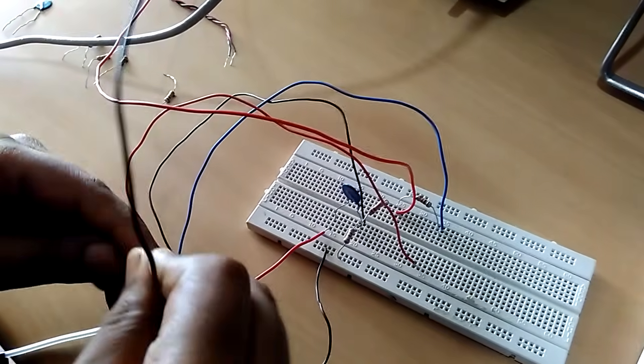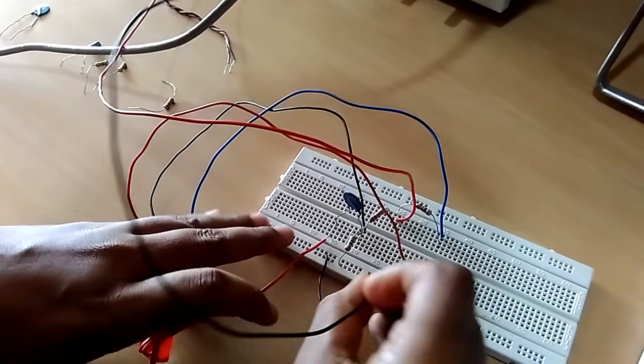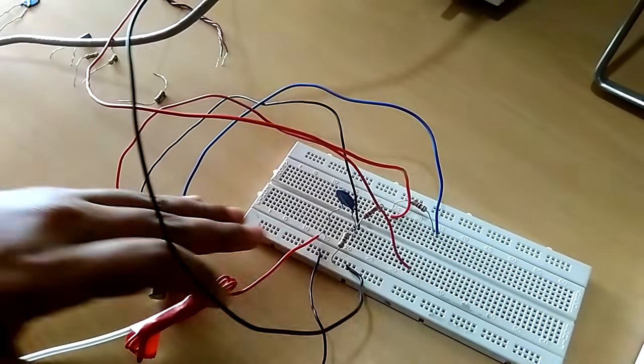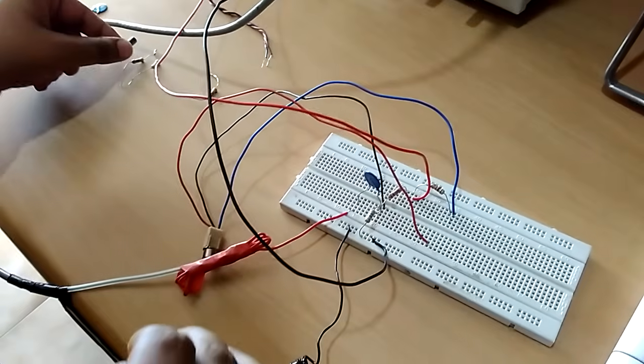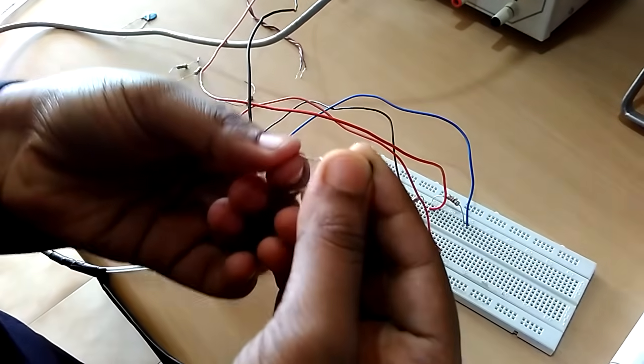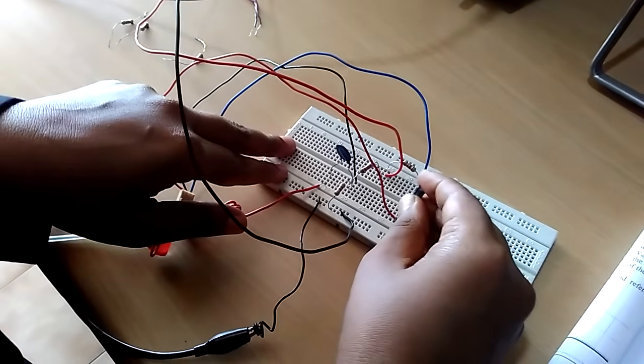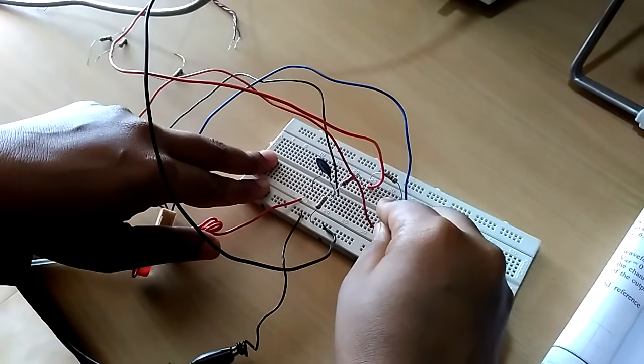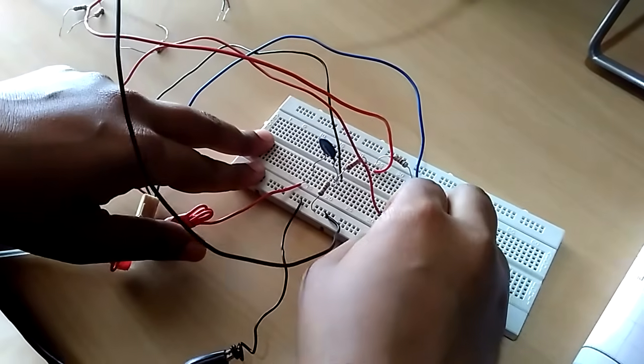Here it is horizontally connected, so I can make use of any holes within this. Next, the emitter capacitor. This capacitor has a polarity. The long lead is the positive lead. Positive I am connecting to the emitter end and the negative I am connecting to the ground.